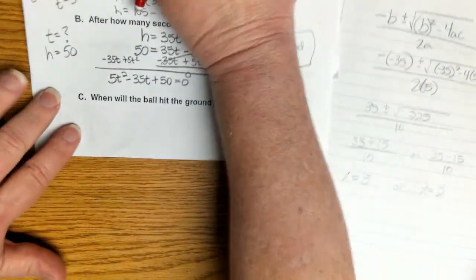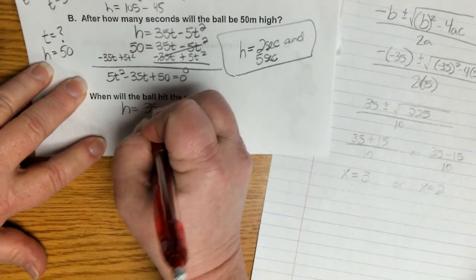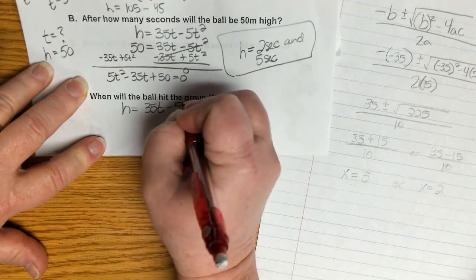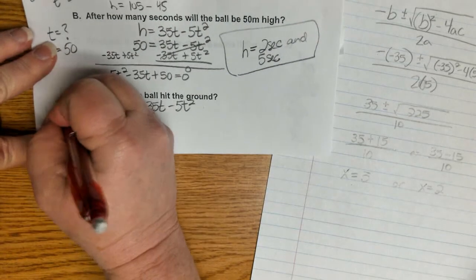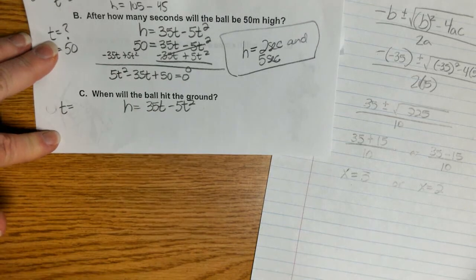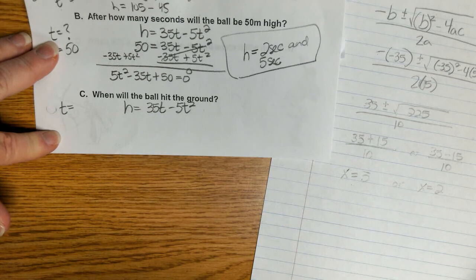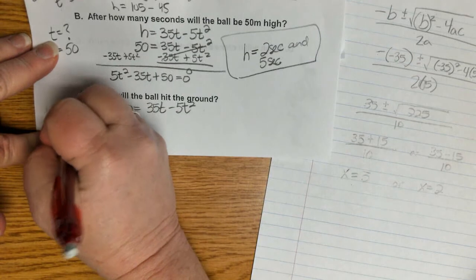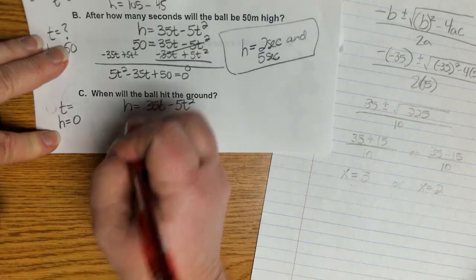So now, let's write our original. H is equal to 35t minus 5t squared. All right, remember we have when, so they're wanting to solve for t. What is the height of this object when it hits the ground? 0. Right. So we know that h is 0. So now we can just plug in 0 for h.